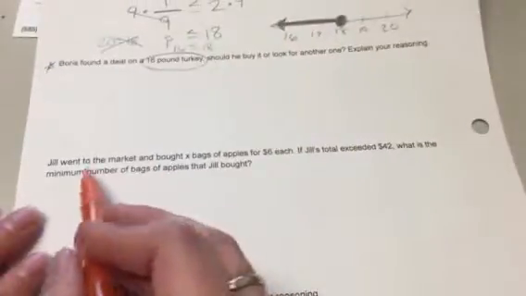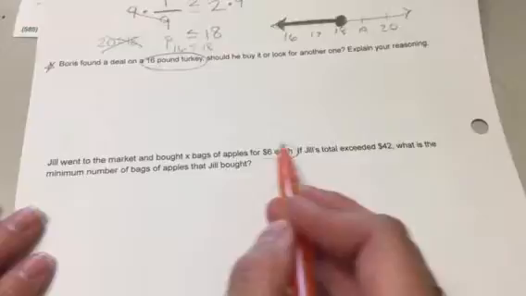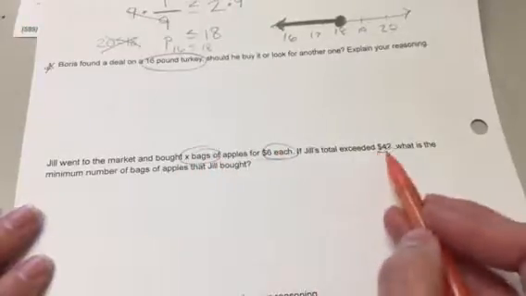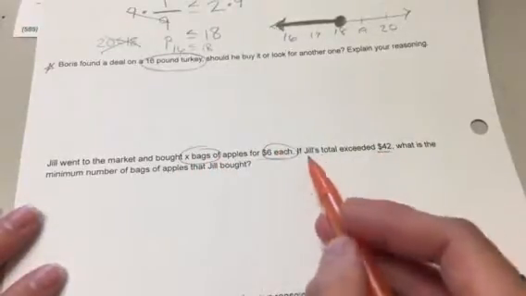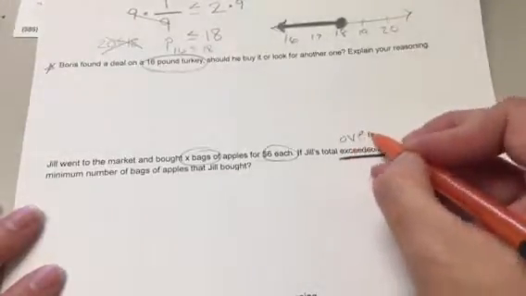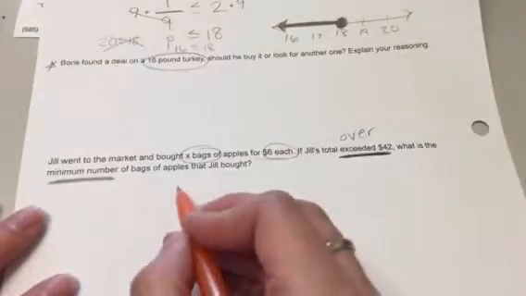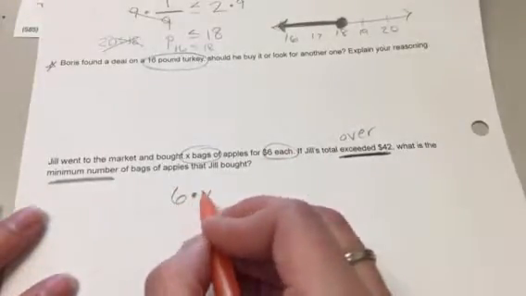All right, and let's just get this one set up for you. Jill went to the market. She bought X bags of apples for $6 each. If Jill's total was exceeding, that means it was over $42. So what's the minimum number of bags of apples that she bought? All right, well, if each bag is $6, that means it's $6 times the number of bags she buys.